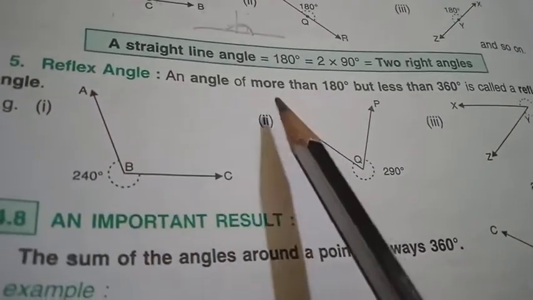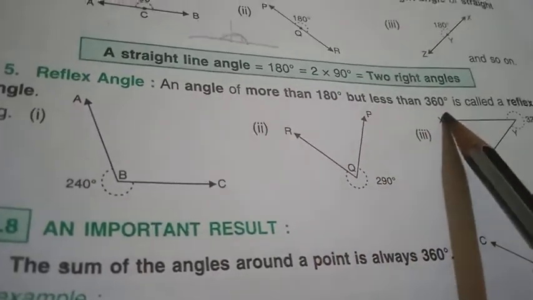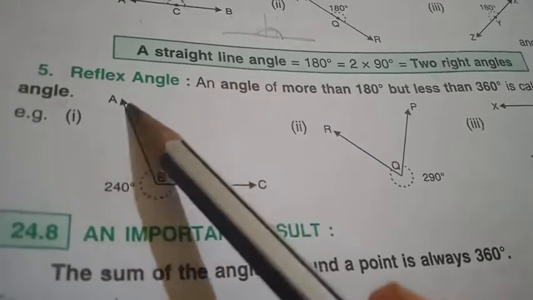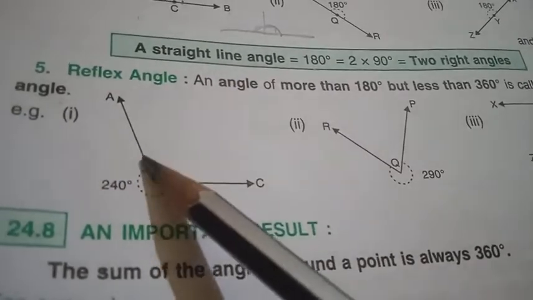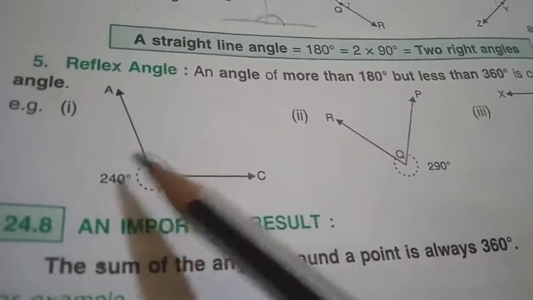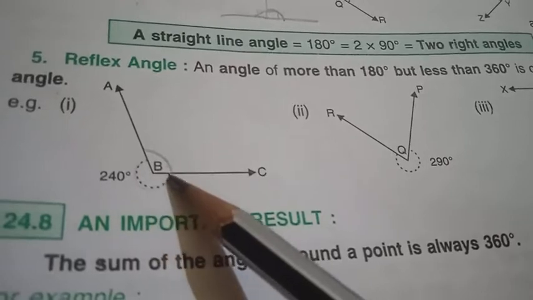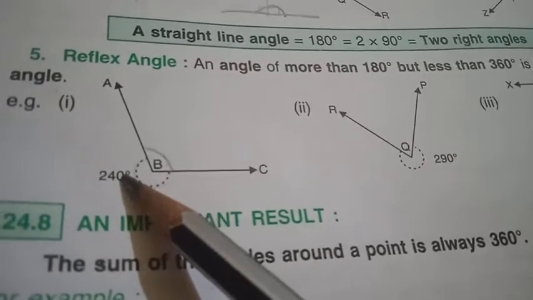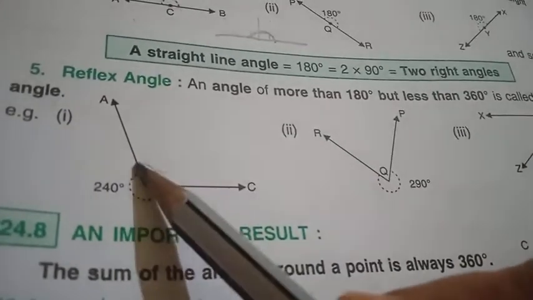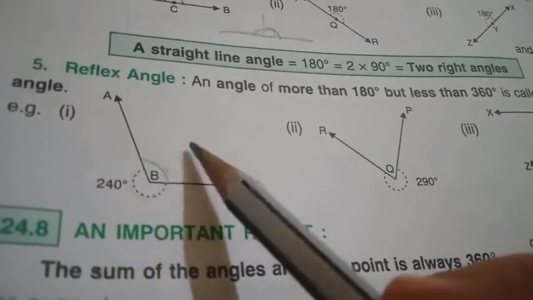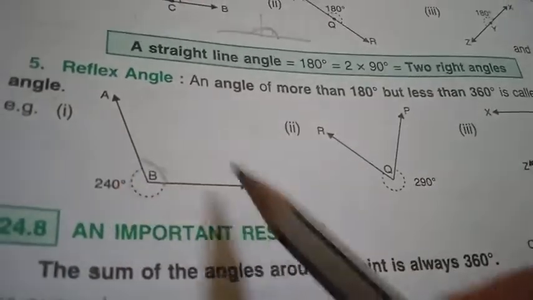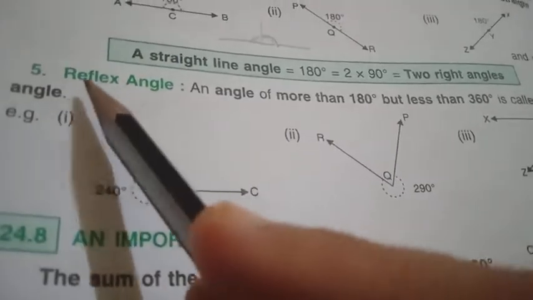Reflex angle: an angle of more than 180 degree but less than 360 degree is called a reflex angle. You can see here angle ABC is obtuse. This angle is obtuse. But there is one more angle which is hidden outside, that is this angle, 240 degree. So if this is 240, this obtuse angle also can be found out by 360 degree minus 240 degree, which will give you angle ABC. But that is not our point right now. Our point is reflex angle.